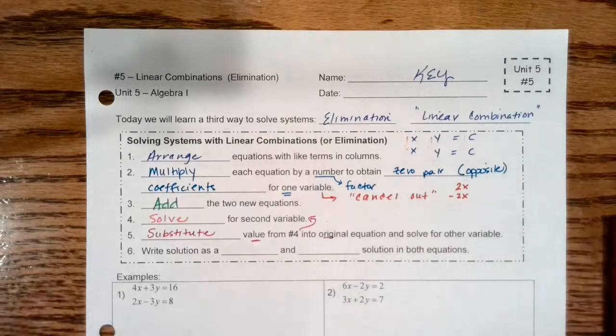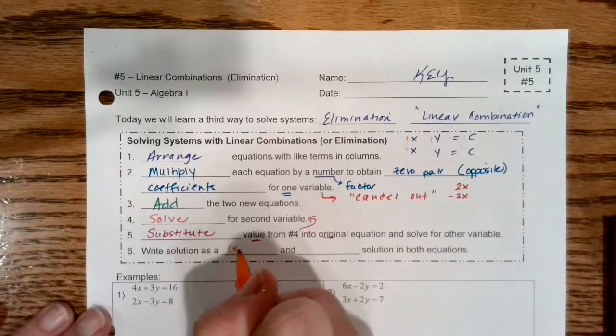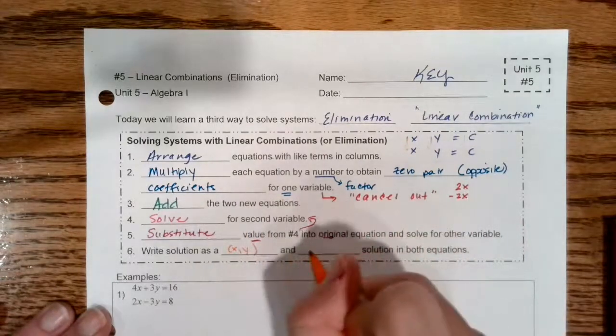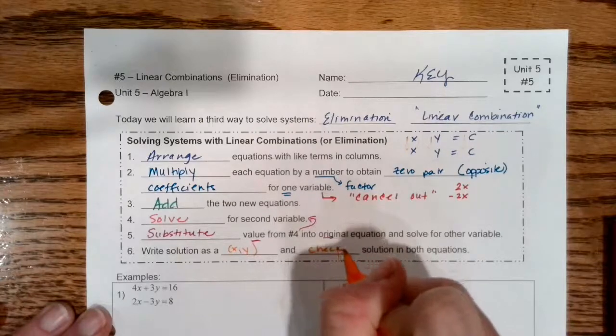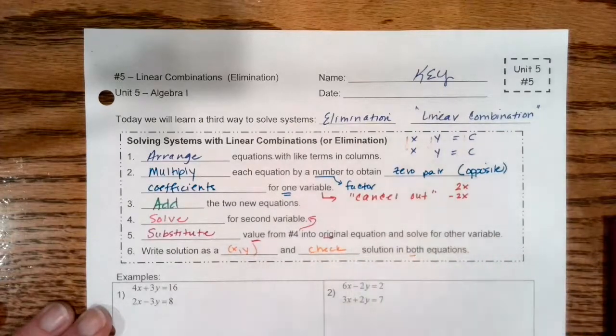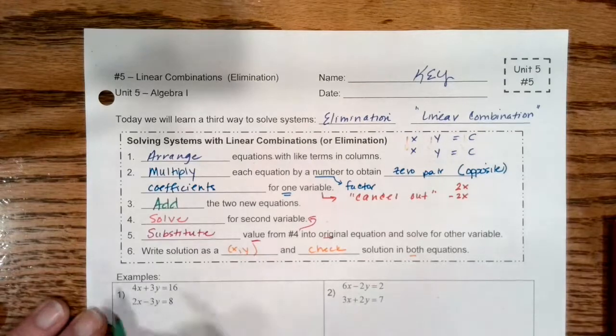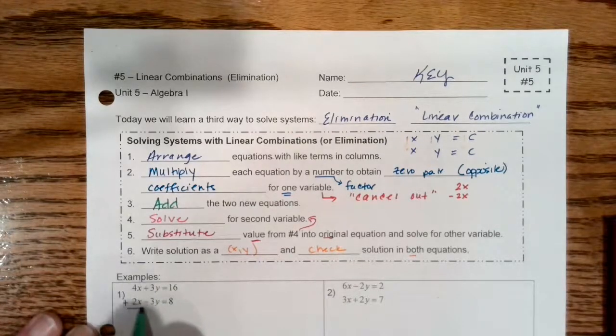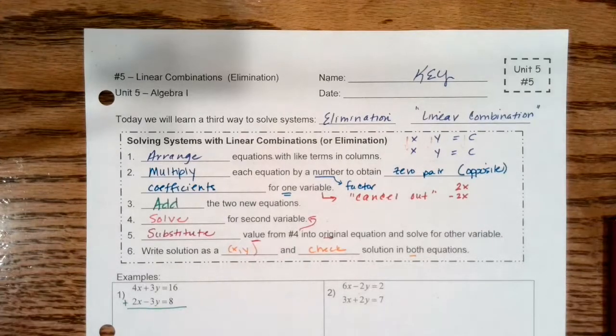Remember, your solutions are always an XY ordered pair, and you can always check your solutions in both equations by substituting and simplifying.